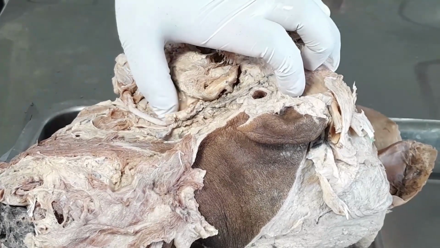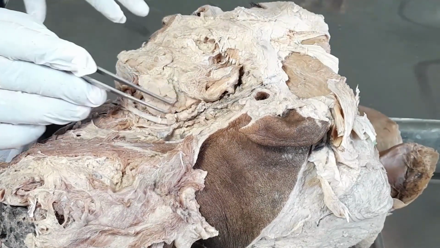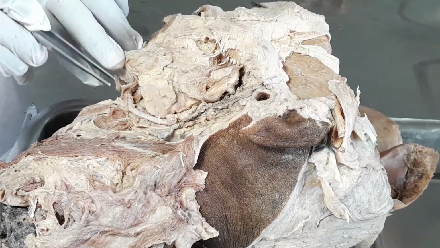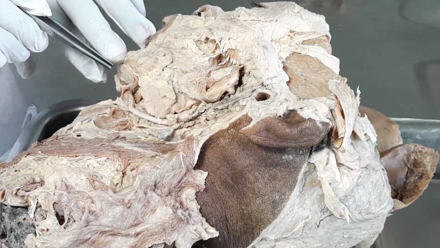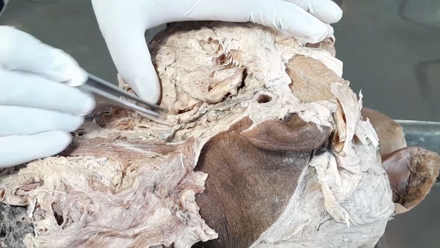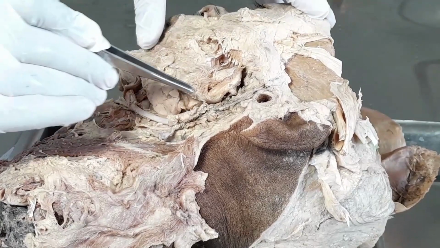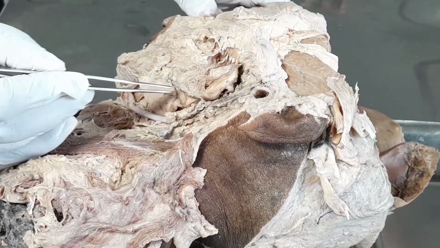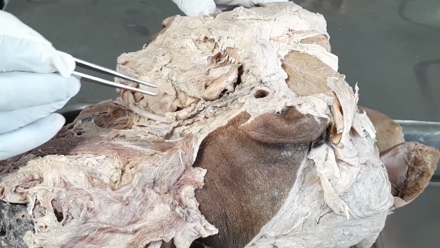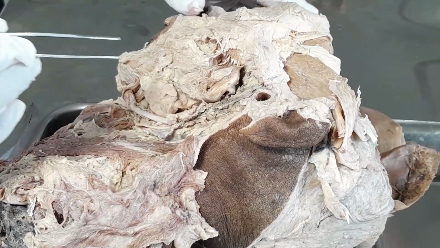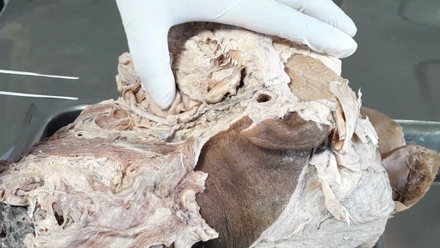Then the roof of this triangle is formed by the fascia present on this cervical region, as well as the platysma, and the cervical branches of the facial nerve, then the mandibular branch of the facial nerve, are also present on the roof of this submandibular triangle.